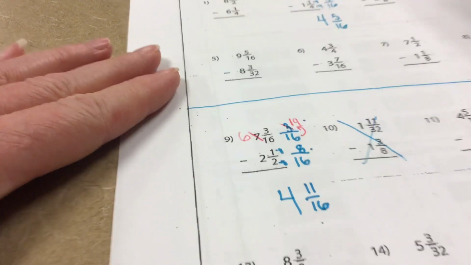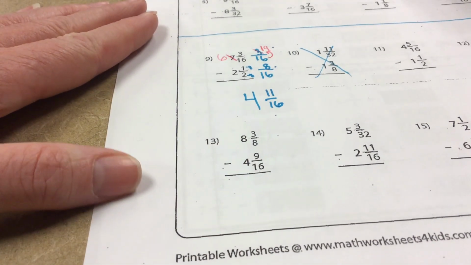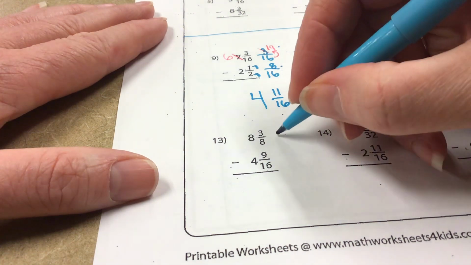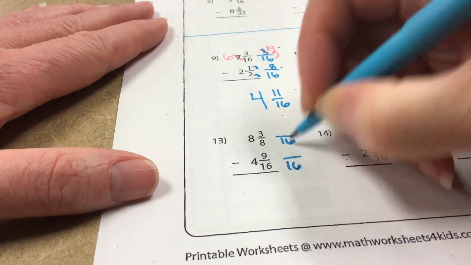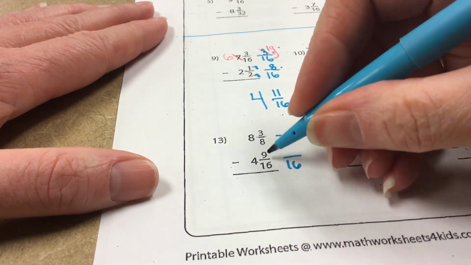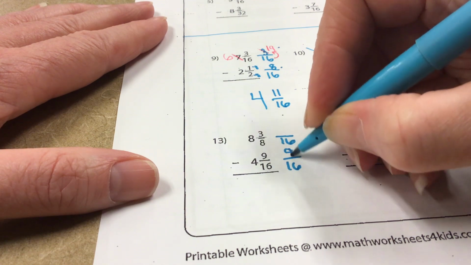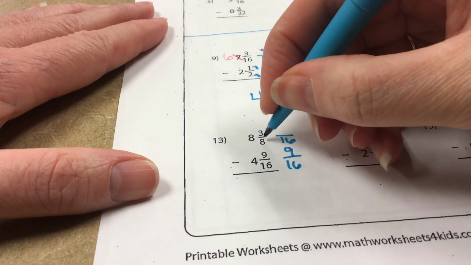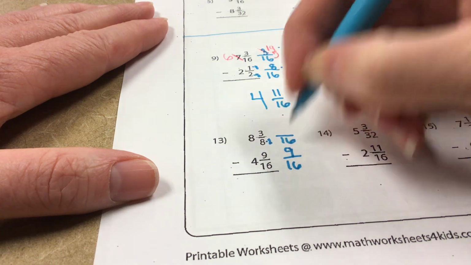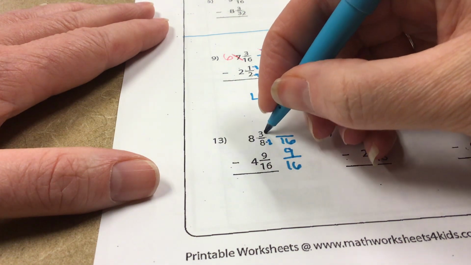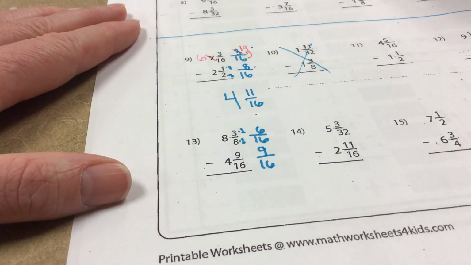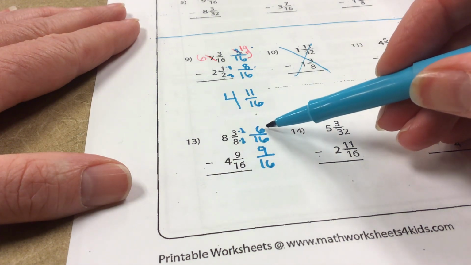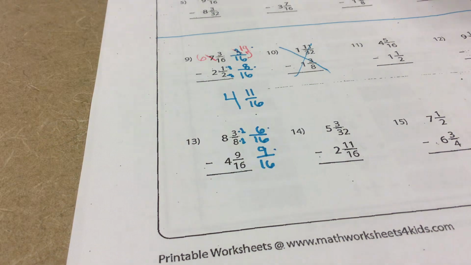Alright, let's do another one together. Let's go down below here to number 13. So our common denominator, again, is 16, right? So down below, it was already a 16th, so it's going to stay 9/16. Here, we're going to take 8 times 2 to make it 16. So we do 3 times 2, puts a 6 up on the top. And I hope that you see that if you subtract 6 minus 9, you would get a negative number. So that means that you have to borrow.